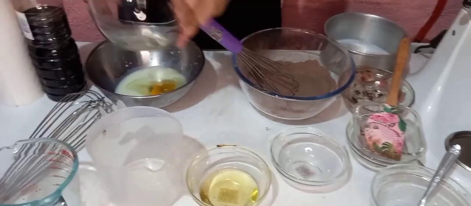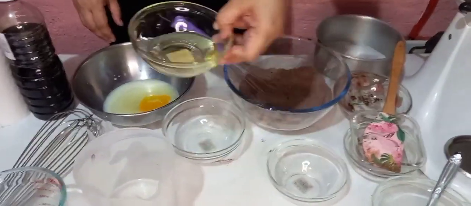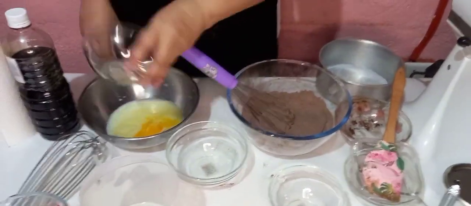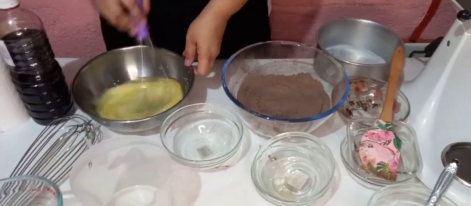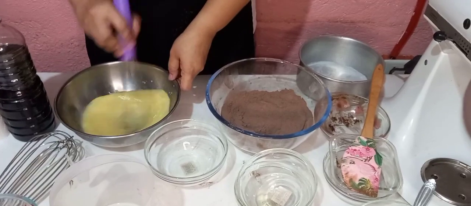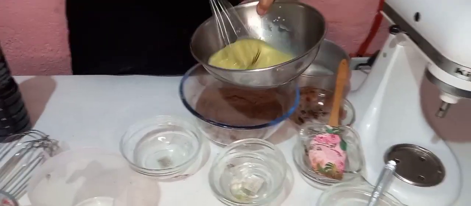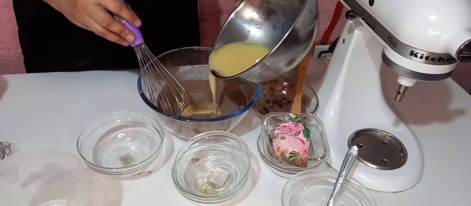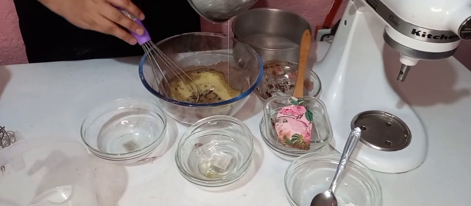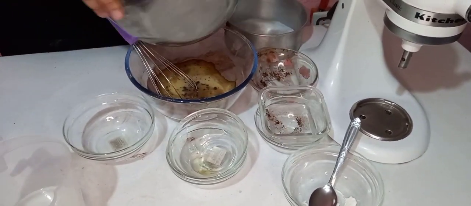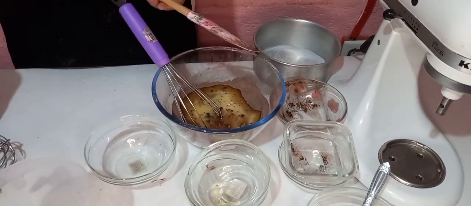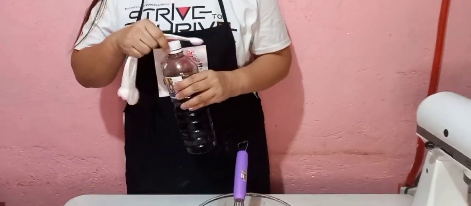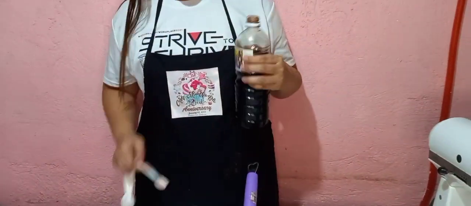Next, add the egg and the vegetable oil. Stir them together until thoroughly combined. Then pour in your liquid ingredients into your dry ingredients. Then add your vanilla extract.